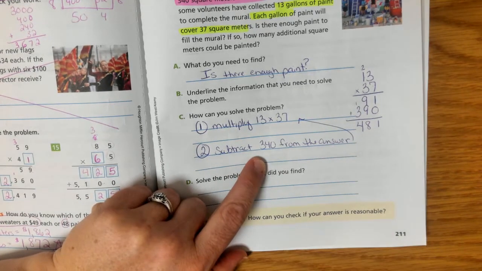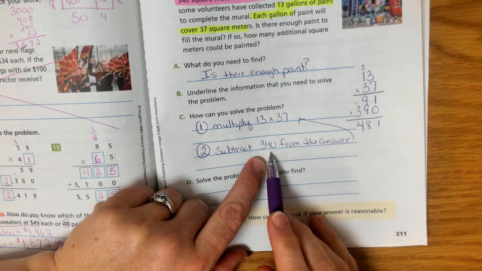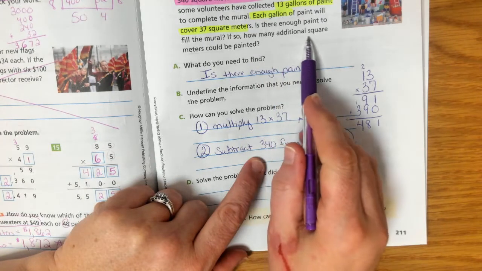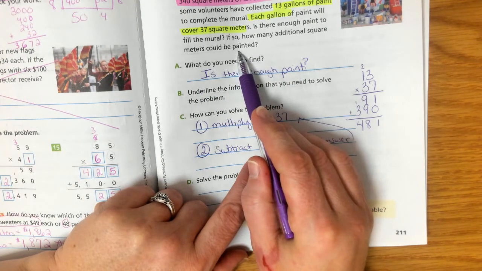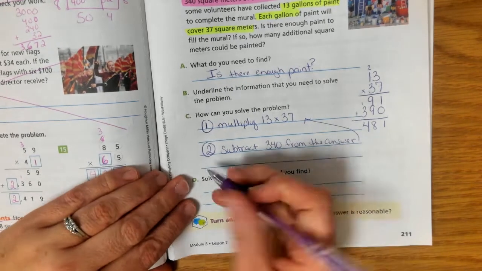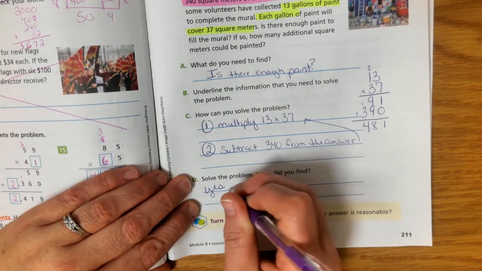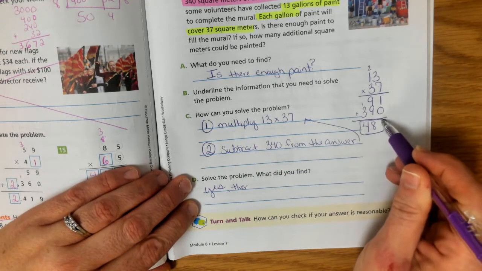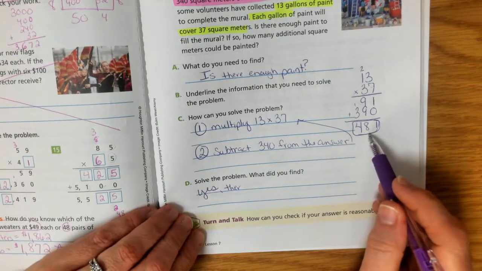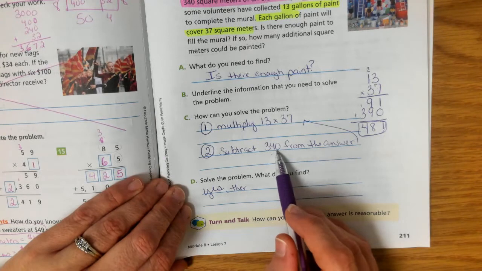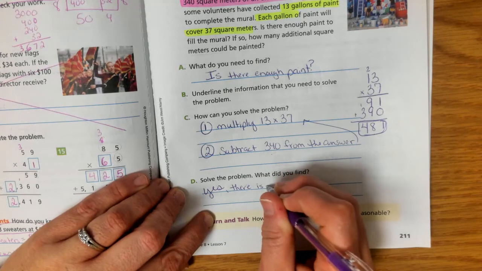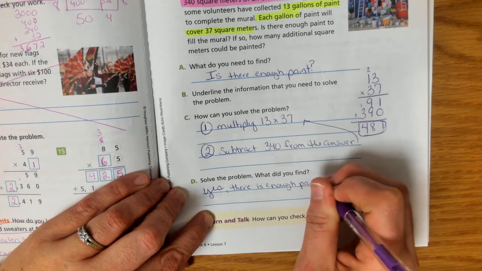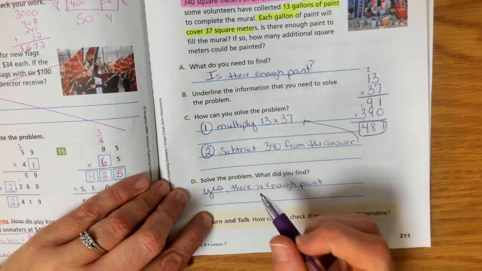We can see that they only need 340 square meters. But let's see how many, because look at, there was the second question. If so, how many additional square meters could be painted? So we know right now to solve the problem, we could say yes, there is enough paint, right? Because we can already see that. If this is the amount of paint they have, the paint they have can cover 481 square meters, and they only need to cover 340 meters, we know there is enough paint. But we need to solve the second part. How many additional square meters could be painted?